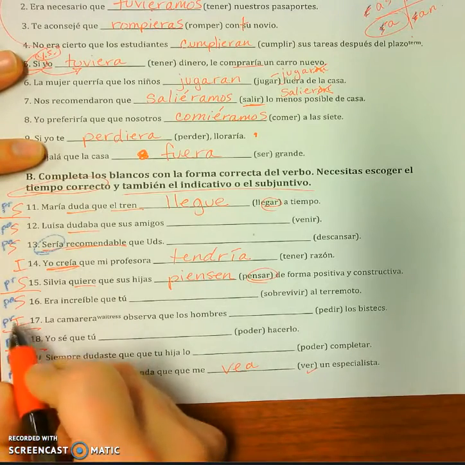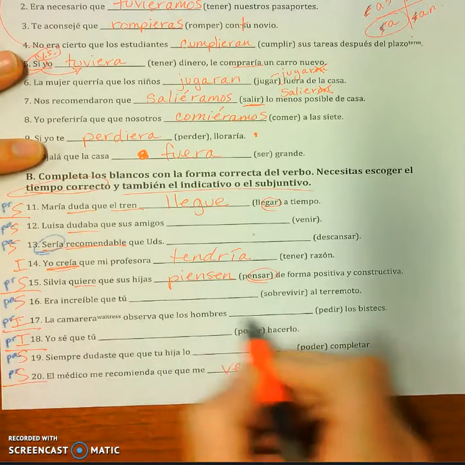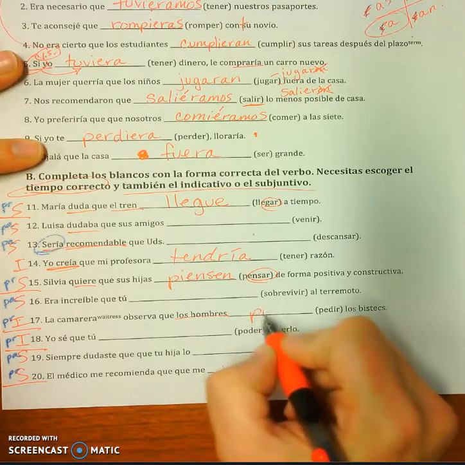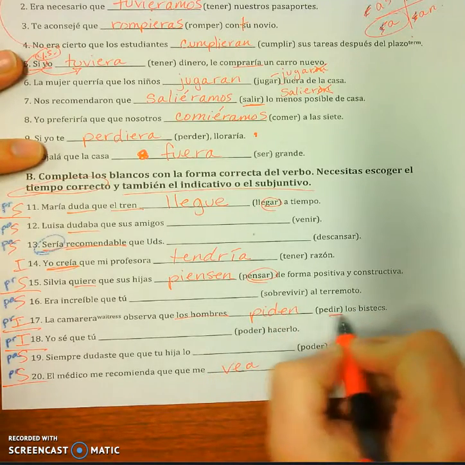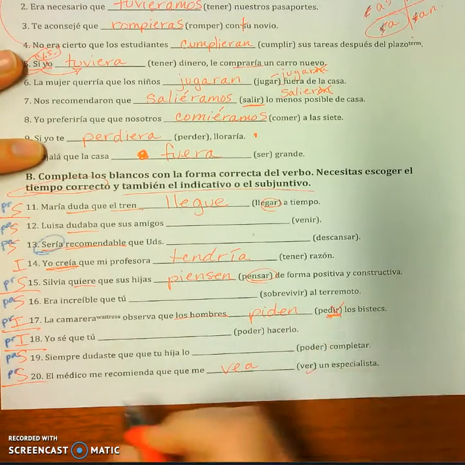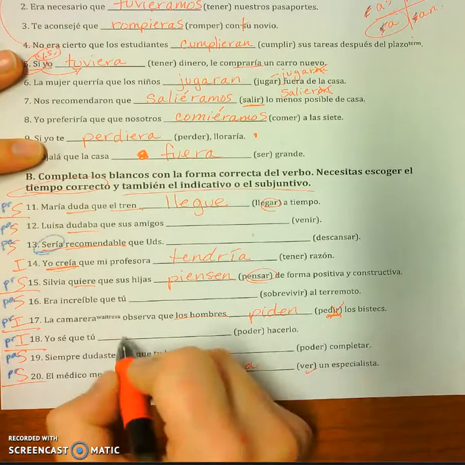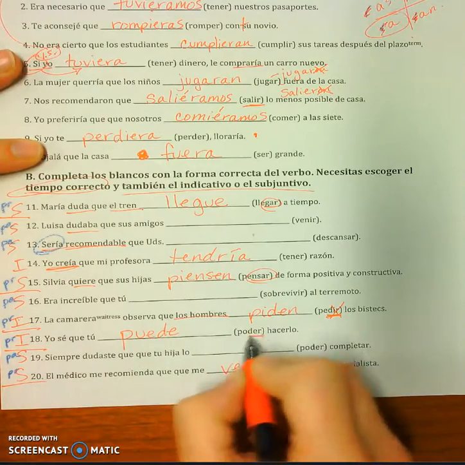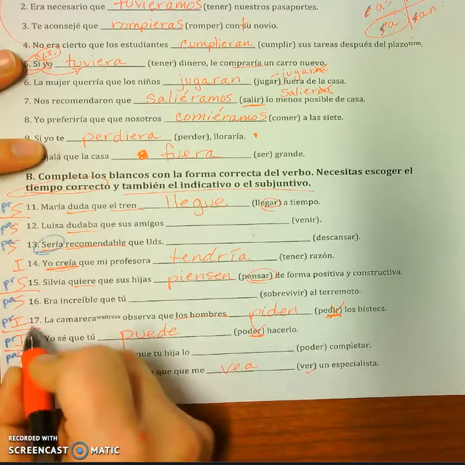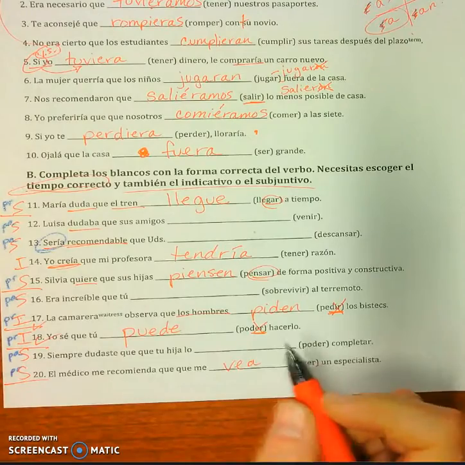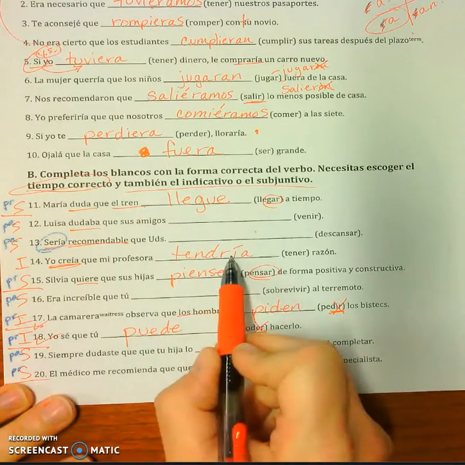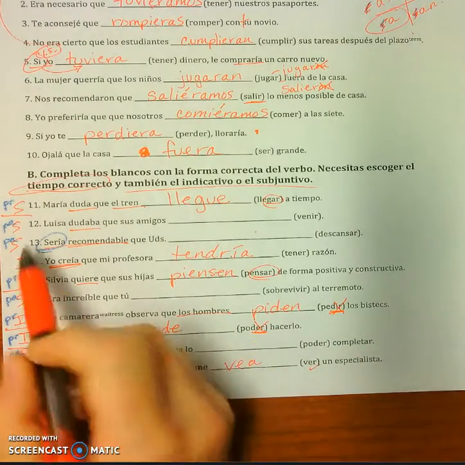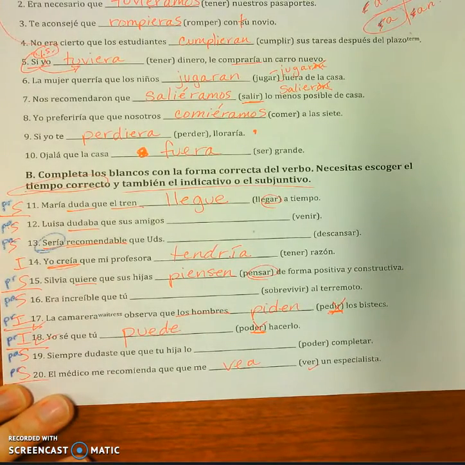Okay. And then I got two present indicatives. Those will be super easy. Los hombres piden. It's not subjunctive, so I'm not changing the ending. Okay. And then same thing here. I know that you can do it. Not changing the ending because it's indicative. Okay. I already took care of my indicative past tense. Now I've just got imperfect subjunctive to do.